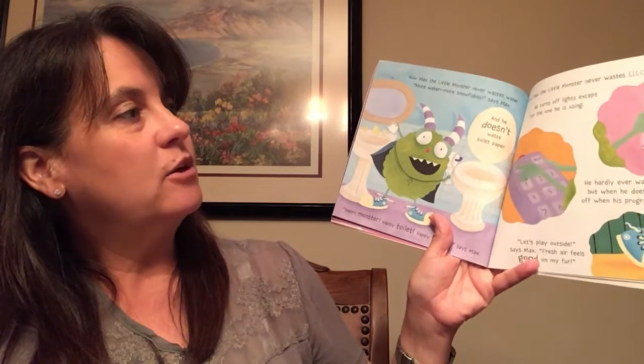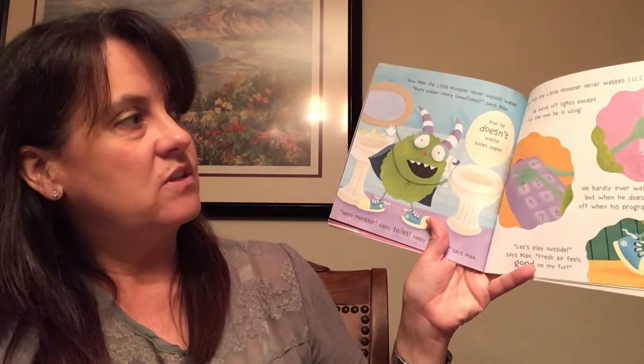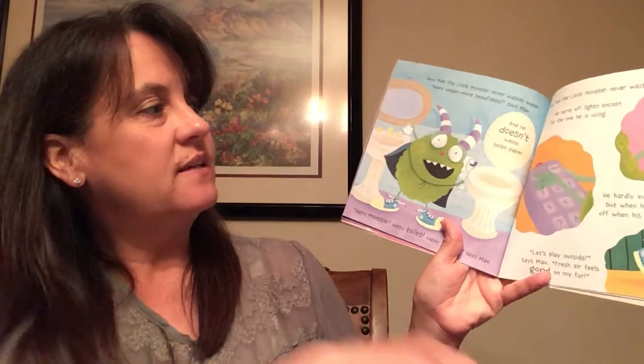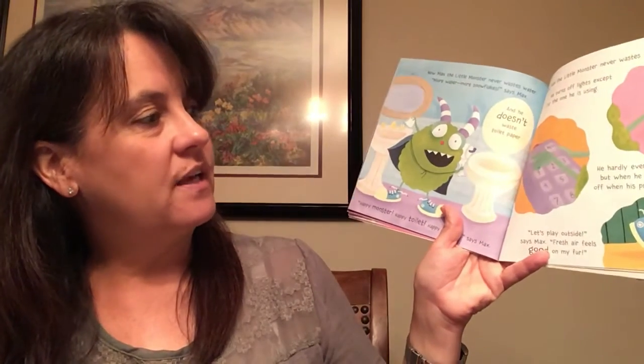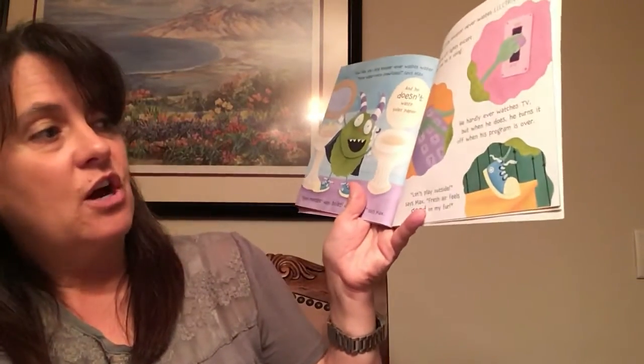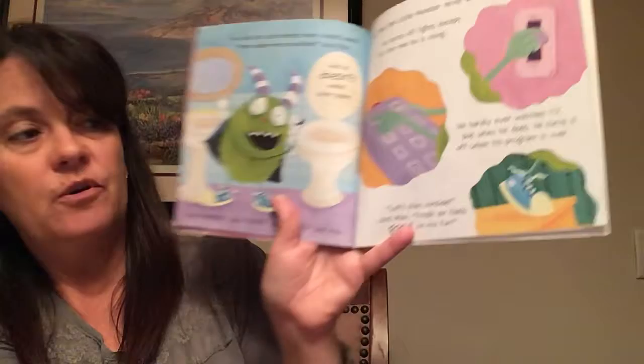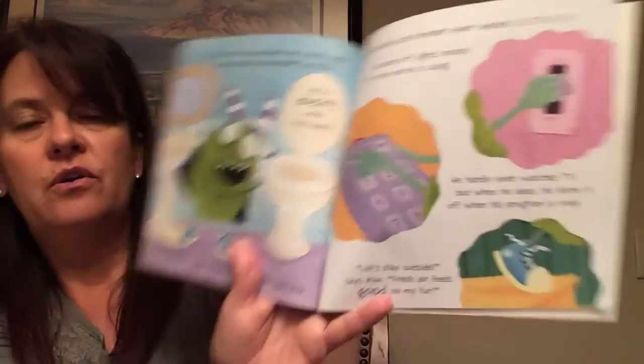Now Max the little monster never wastes electricity. He turns off lights except for one that he's using. He hardly ever watches TV, but when he does, he turns it off when his program is over. "Let's play outside," says Max. "Fresh air feels good on my fur."